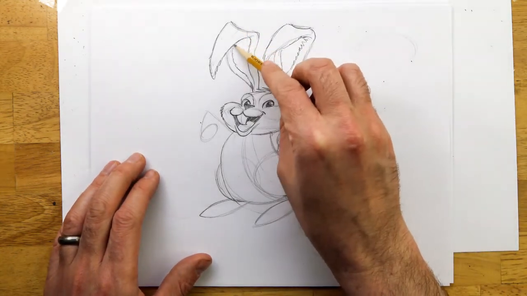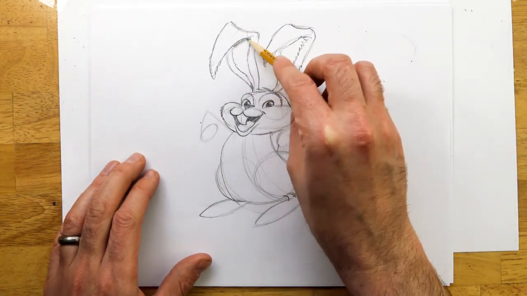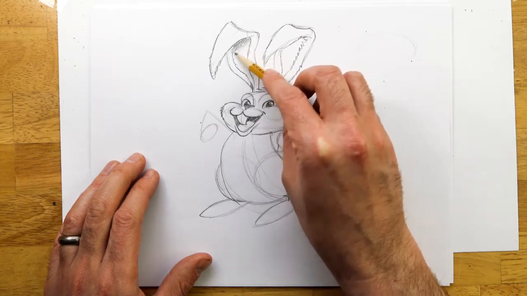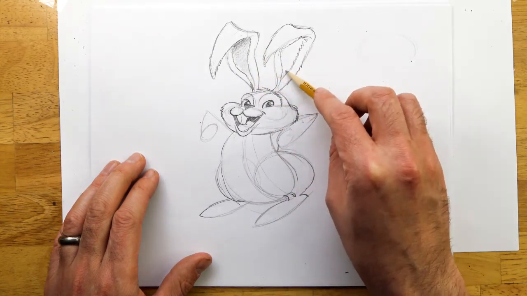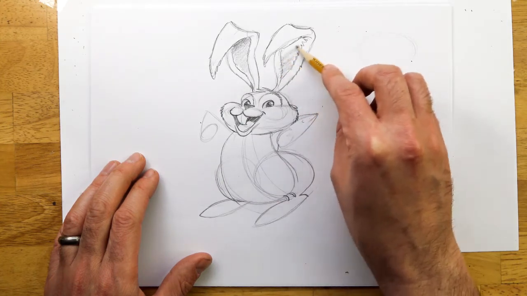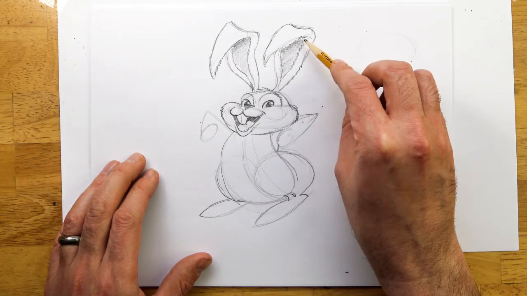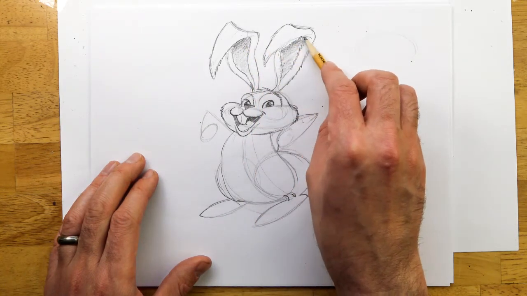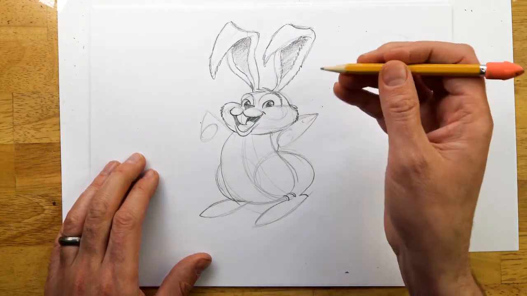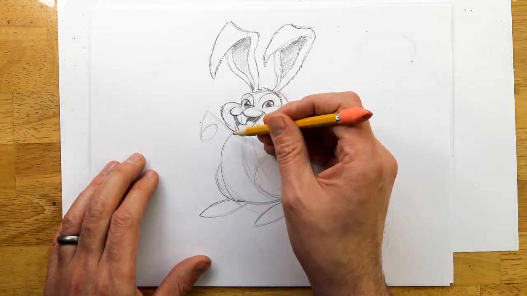And we'll shade in the insides of those ears. It's going to be darkest towards the top, and then very light as we move down towards the bottom. Darker towards the top. And let's get back to the rest of the body.